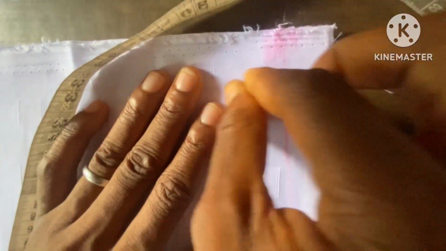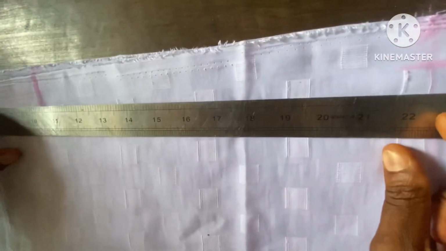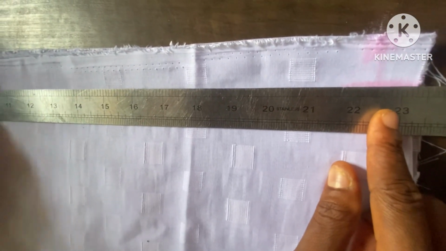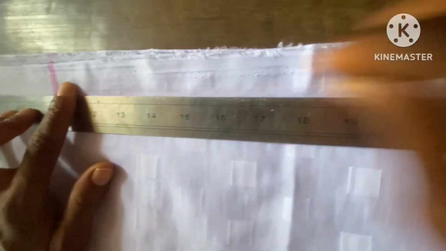Then this is the line. Then I'll now straighten it down to the point of that 12 inches. You can see now 12 inches is there. So we are done with the line. You can see the line.